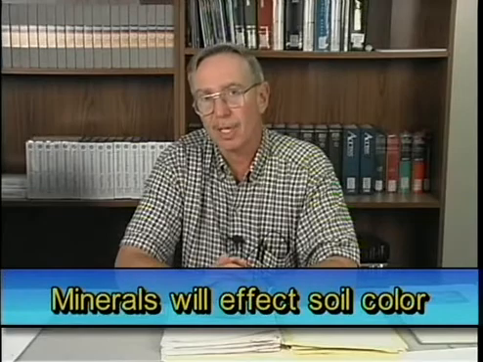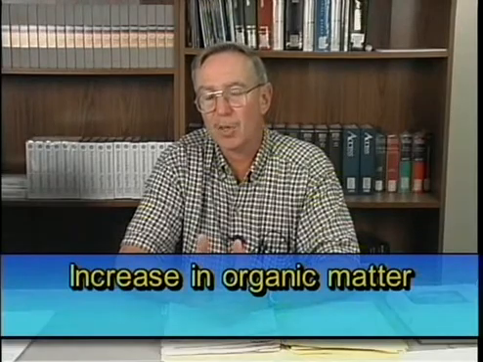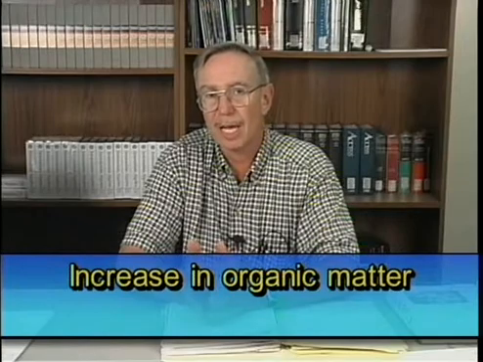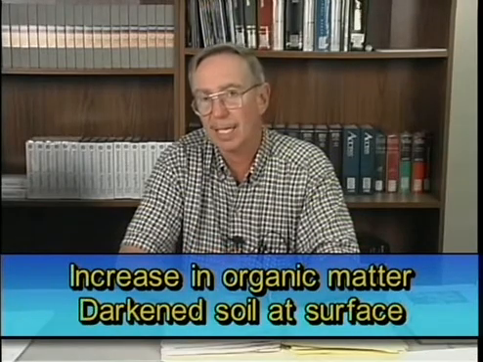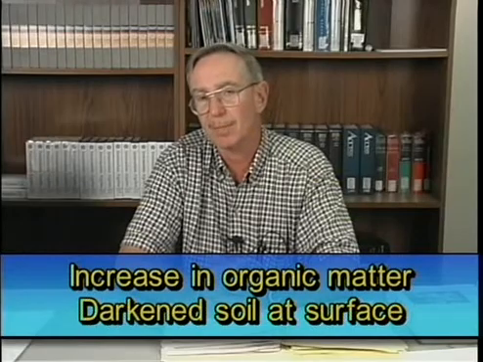The color of the soil at the surface is also affected greatly by the amount of organic material in that soil. As we see an increase in organic matter, we will see a darkening of the soil. This typically occurs at the topsoil or the surface horizon. We relate this dark color to being a soil that is quite productive. And to a certain extent that's true, but it's not always going to be true.